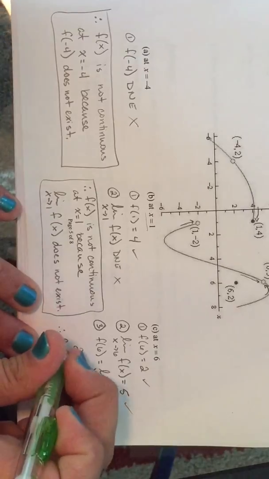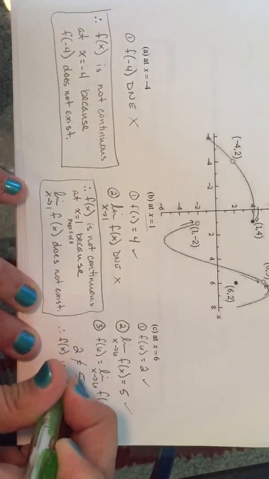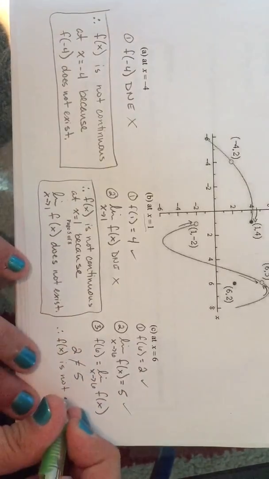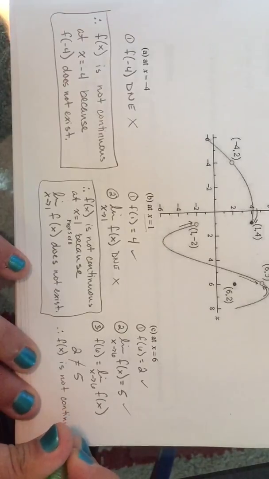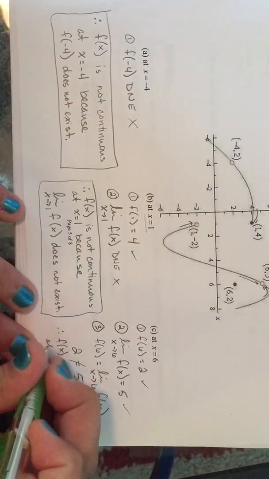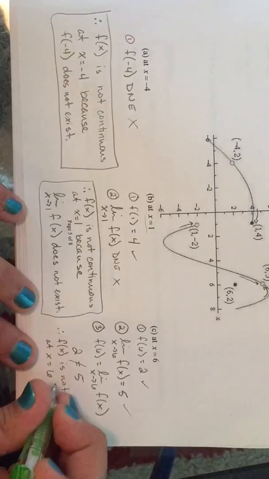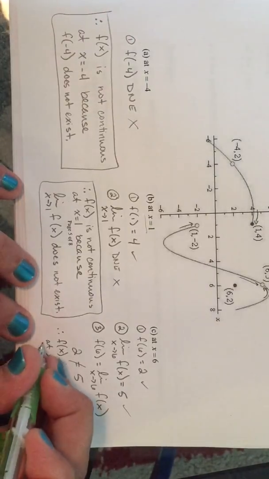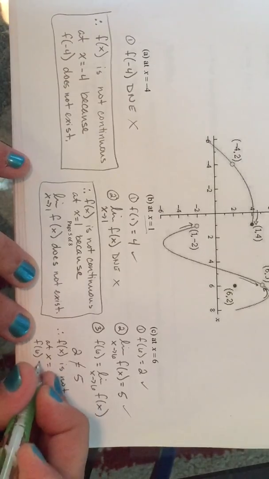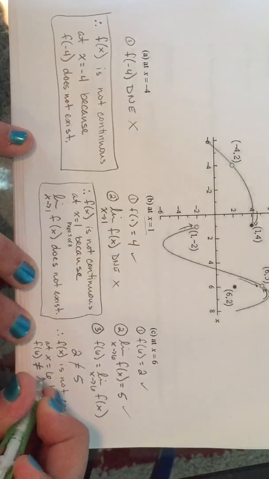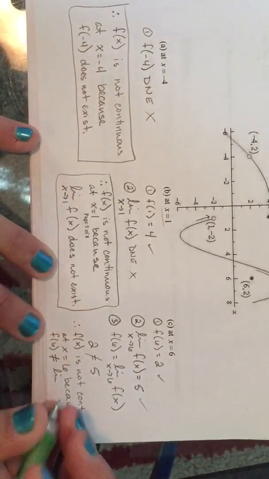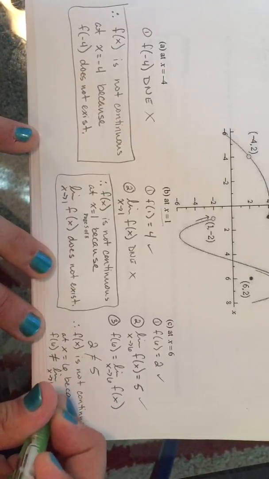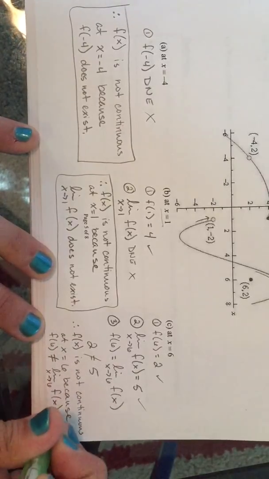Therefore, the function is not continuous at x equals 6 because f of 6 does not equal the limit as x goes to 6 of the function.